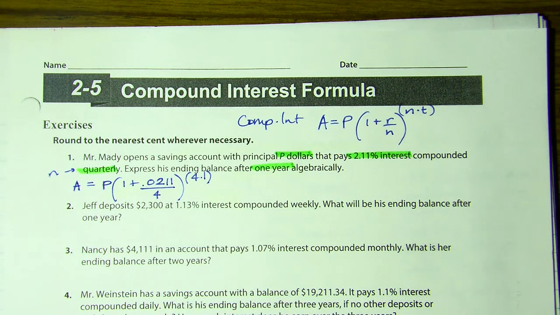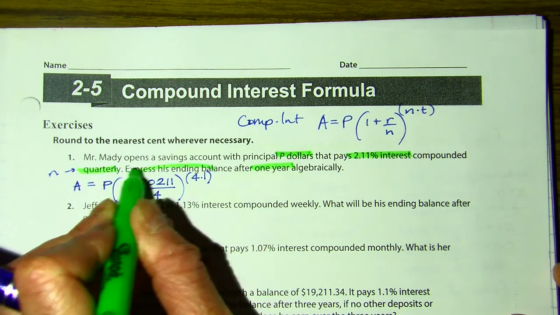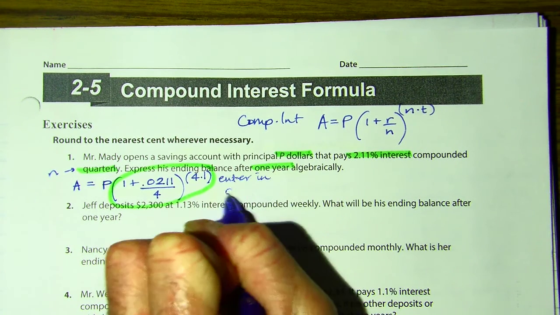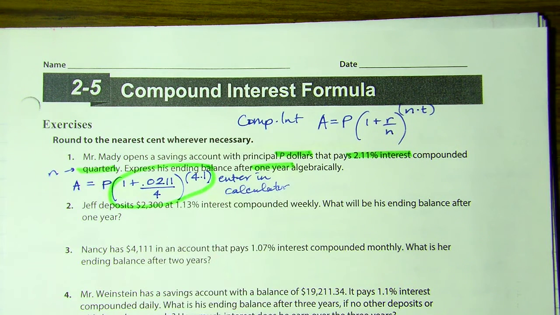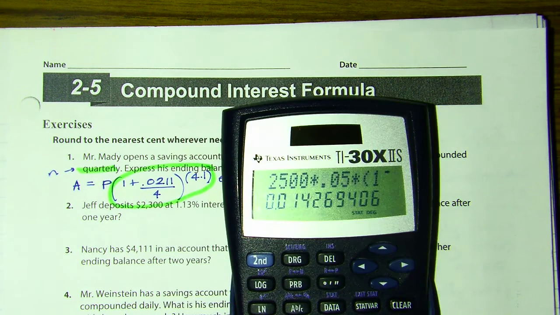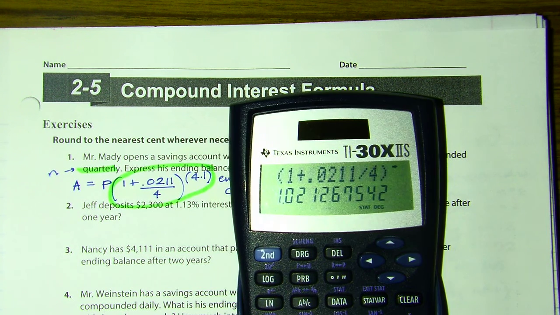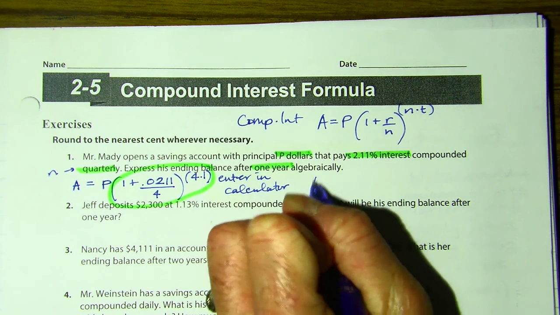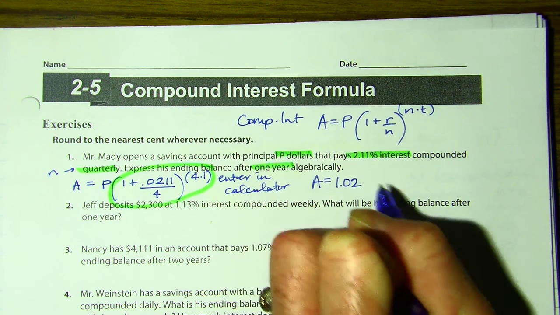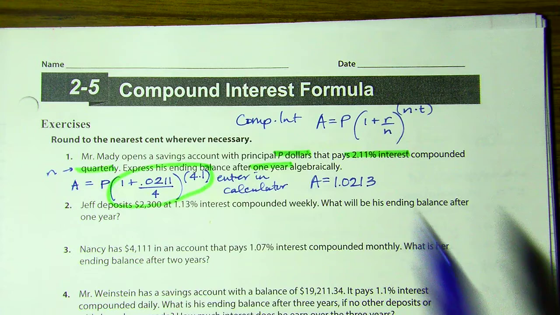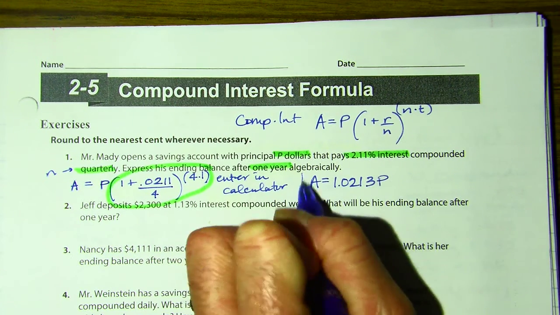And now we're going to simplify. We're going to enter this right here in the calculator, where Desmos does it beautifully. So let me clear this. Parentheses 1 plus 0.0211 divided by 4 to the 4th power, right? 4 times 1 is 4. And I get 1.021. So I now have A equals 1.0213. I'm going to round. This 6 makes the 2 a 3. And I still have the letter P. And so that is my answer.